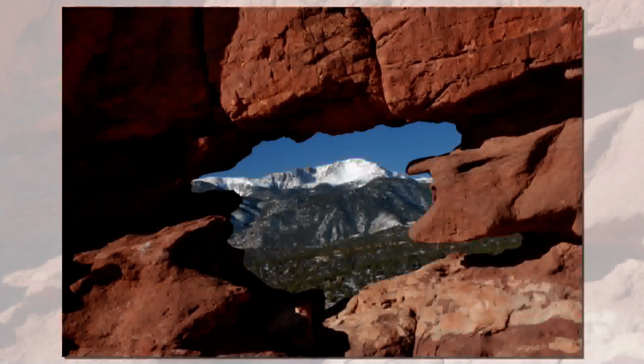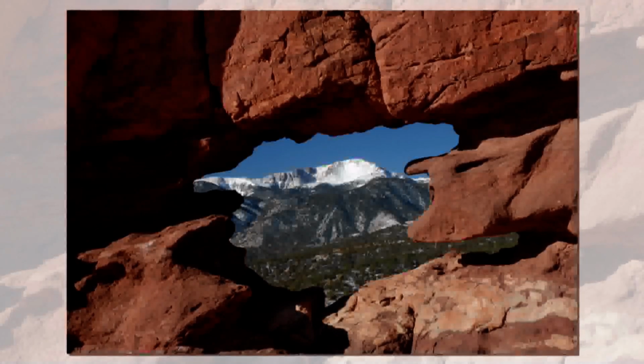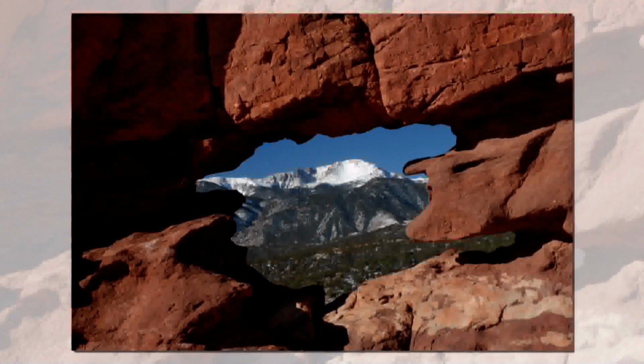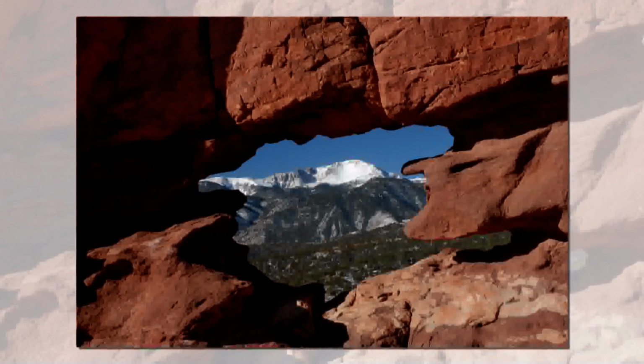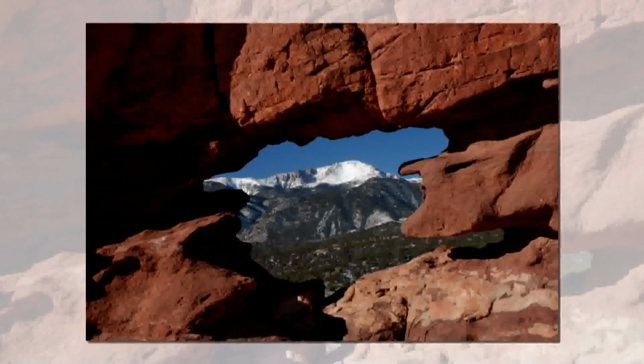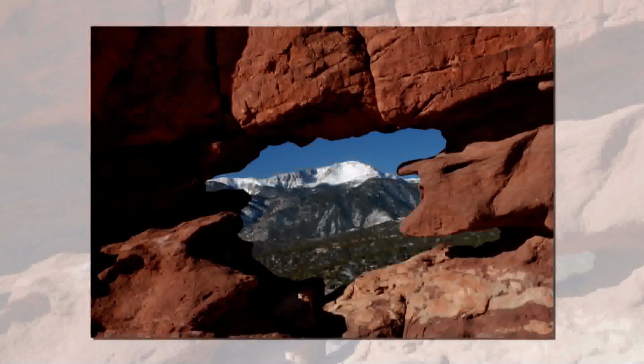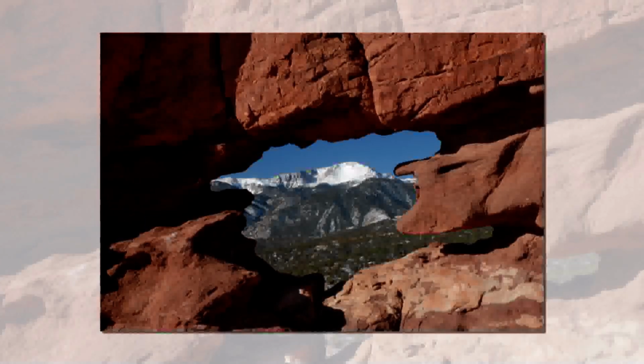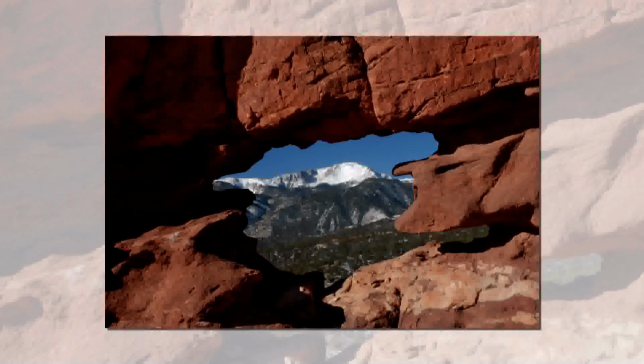Within Garden of the Gods there's an interesting little portal through some of the rocks where you can frame Pikes Peak. Early morning usually works best. In this case we have a circular composition, and we have some nice form and texture in the rock, and it all draws your interest into the majestic peak.